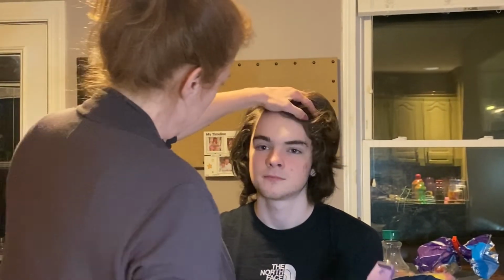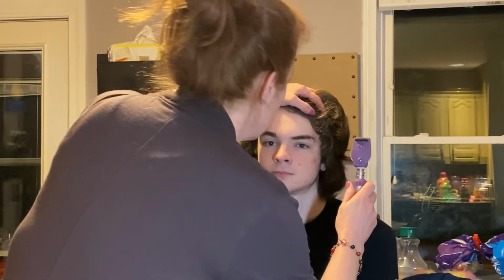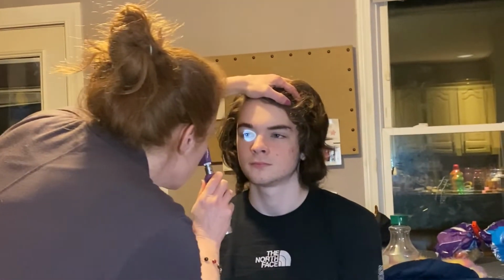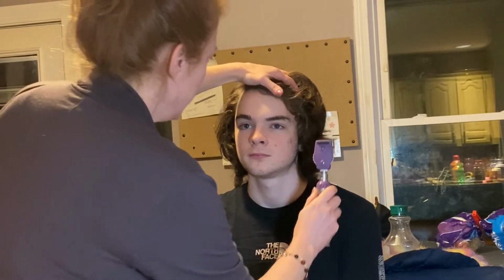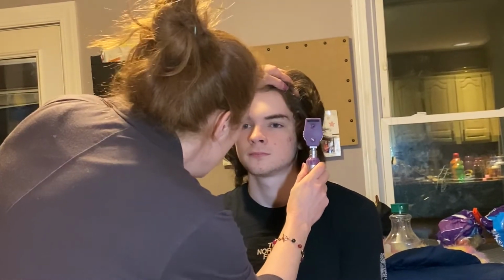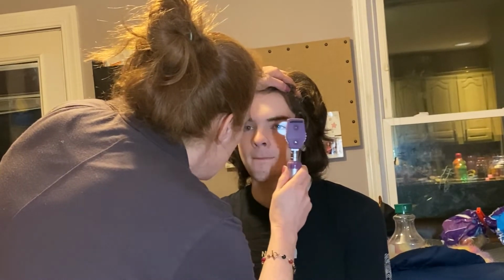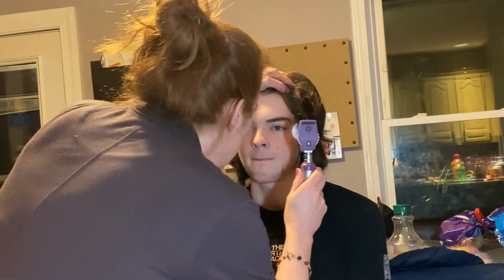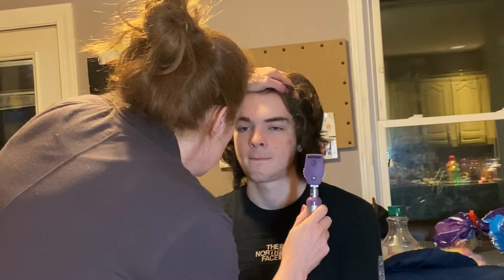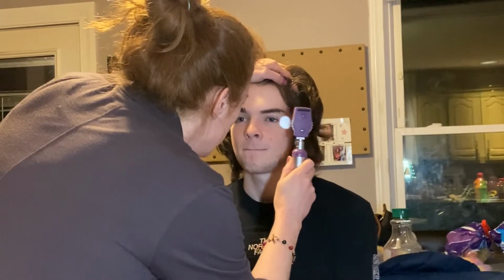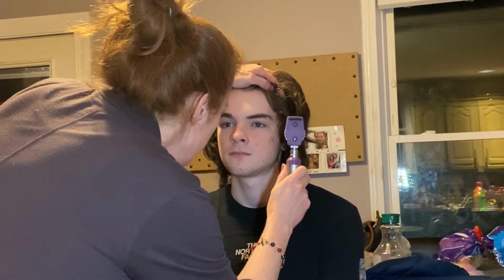Now I am going to just look at your cornea, irises, and lens real quick. Shining a light. Everything looks good. Now if you can look straight ahead, I'm just going to check pupillary response. Pupils are slightly unequal. The right pupil is about a 5 and the left pupil is about a 4.5.